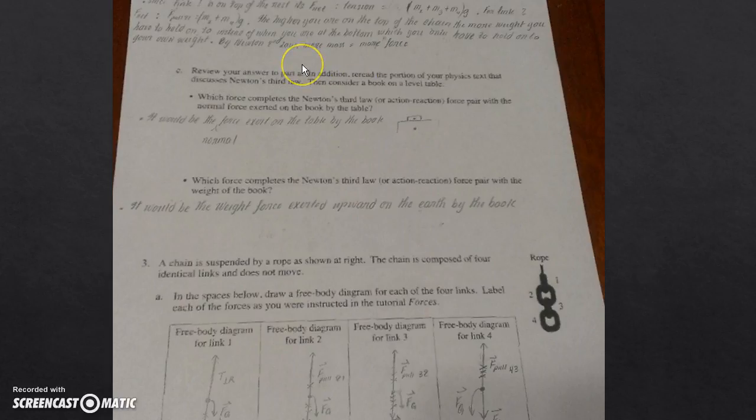So the way I rank them is that 1 would be the greatest, and then 2, 3, or 4. Since link 1 is on top of the rest, F net has to be equal to the tension force equal to the mass of 2, 3, and 4 multiplied by g. For link 2, the F net would be the tension force equal to the mass of only 3 and 4 multiplied by g.